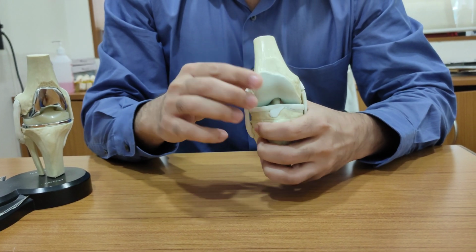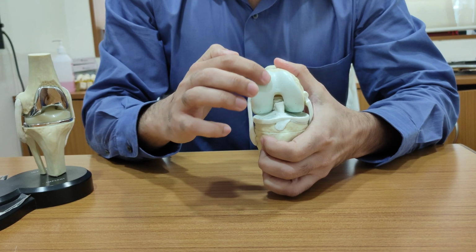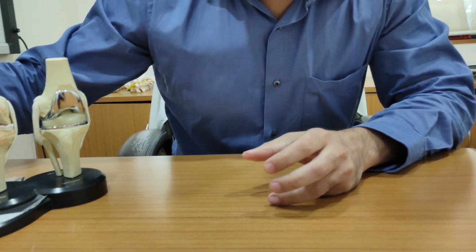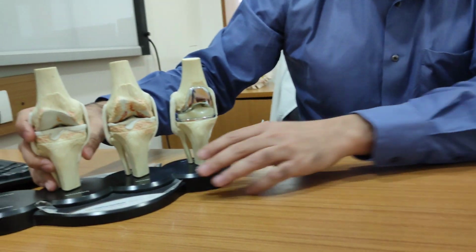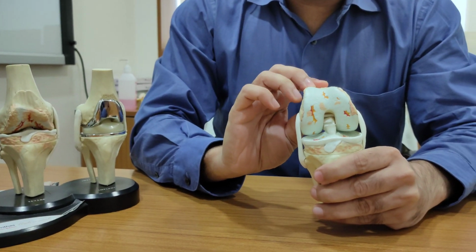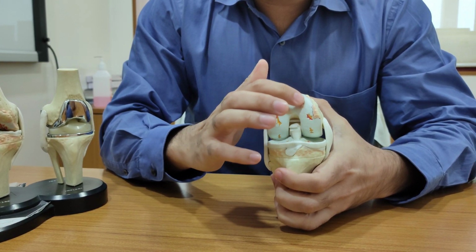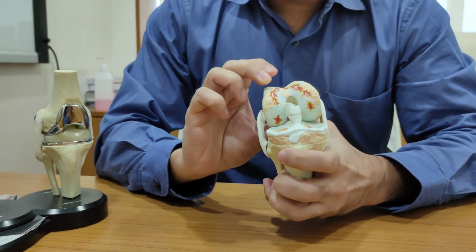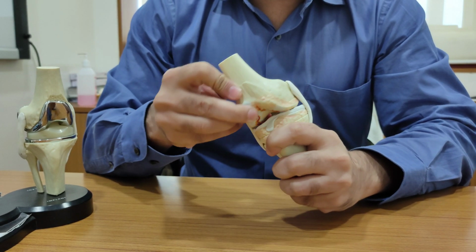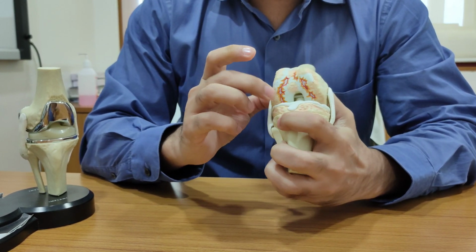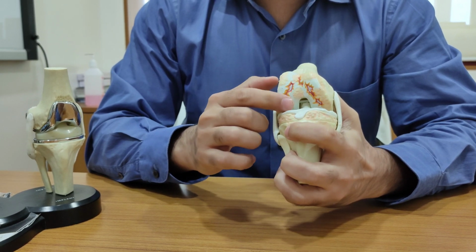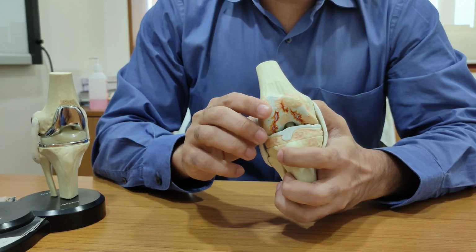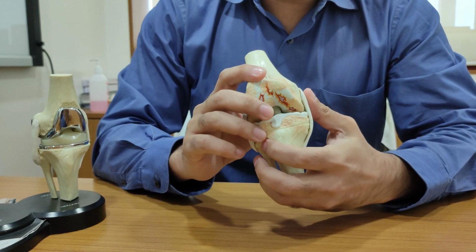Now in case of knee osteoarthritis, the articular cartilage starts showing degeneration. Now I will show you another model which has got moderate osteoarthritis. You can see the cartilage starts cracking. Now in case of severe osteoarthritis, there is a complete loss of the cartilage, so much so that on X-ray it appears that the femur bone is sitting on the tibia bone. Basically, there is a decrease in the joint space.